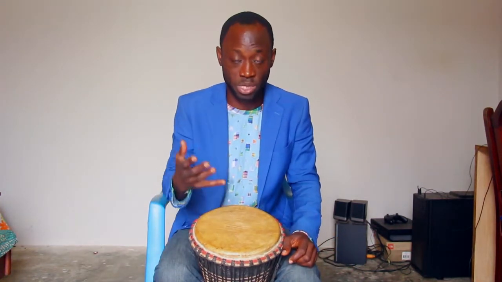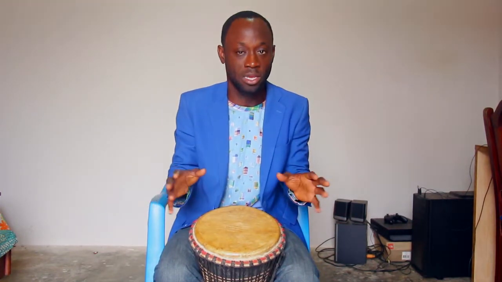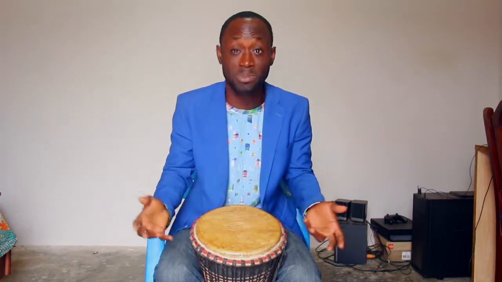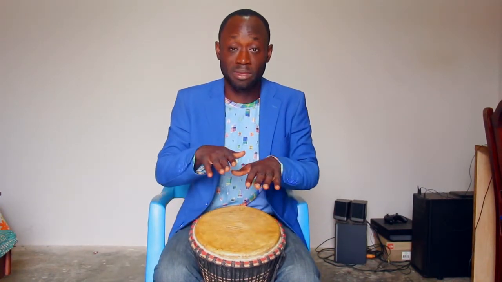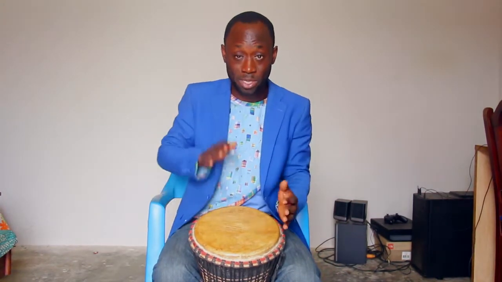So let's begin with the first element, which is texture. Texture is a surface quality. In this medium of sound, the surface quality is interpreted in the quality of the sound that's produced. The element of texture focuses on the individual beats, the bass, the slap, and the tone.